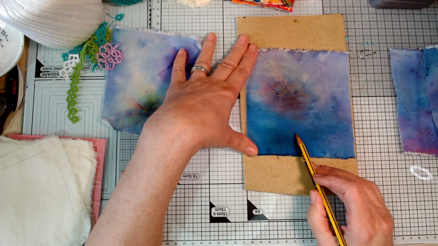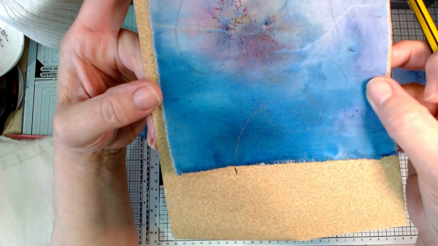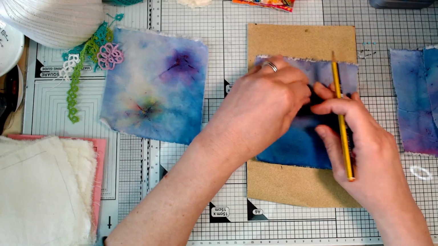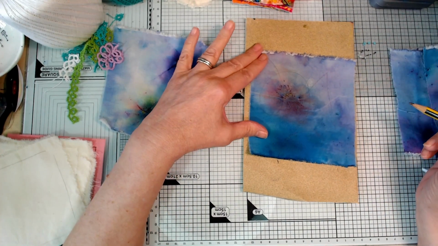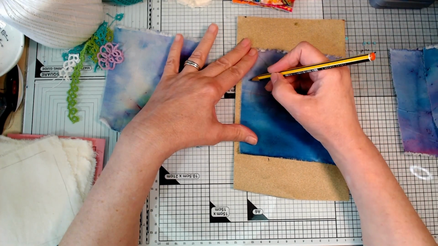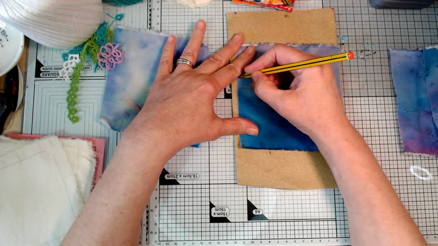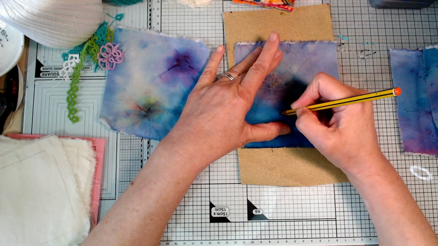So the line looks a bit lost on camera there, but it is there, perfectly visible enough for me to work to. And then I think I'll do another one running the other way across. Still moves, still have to hold it a little bit.